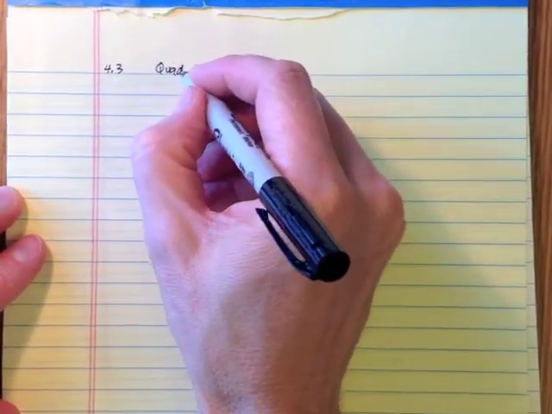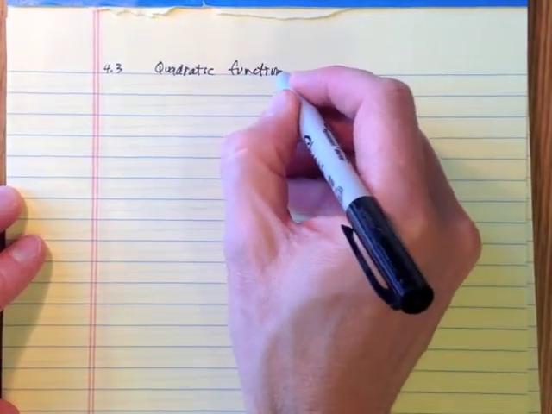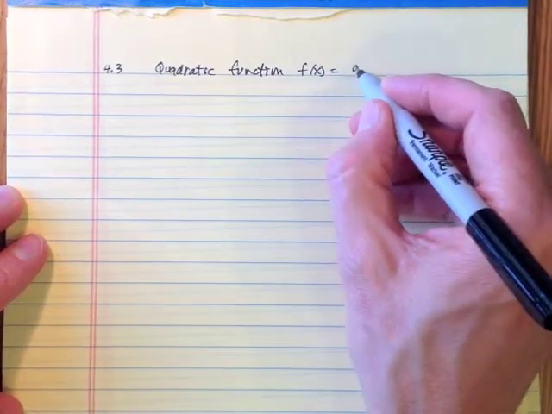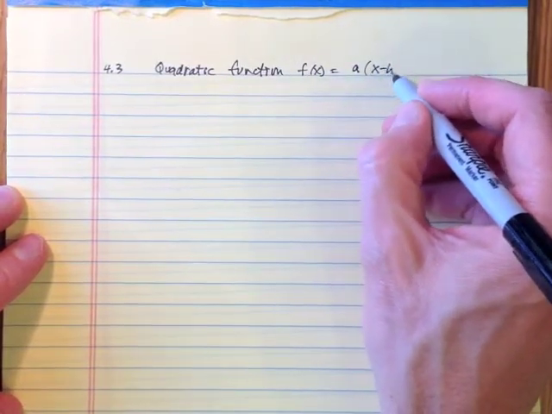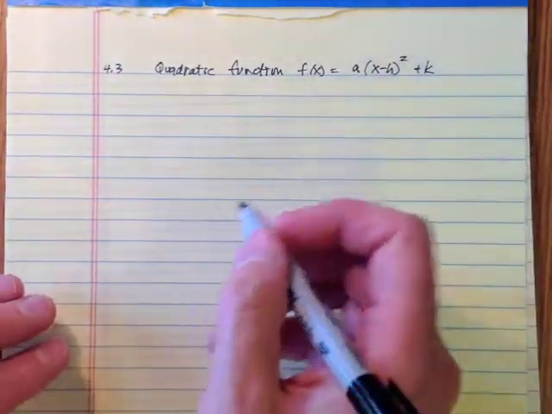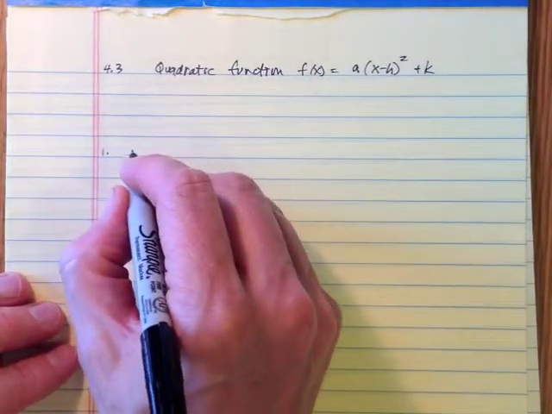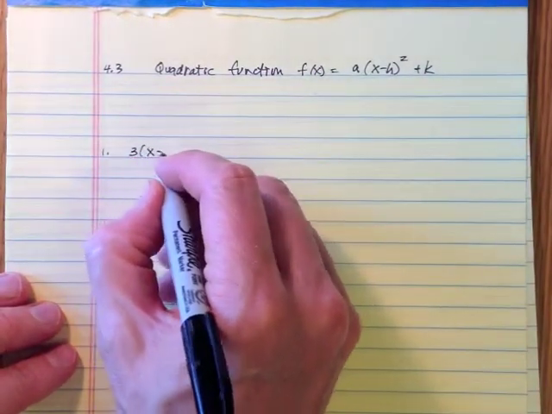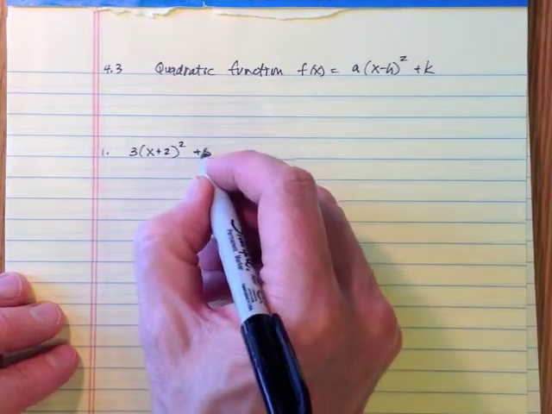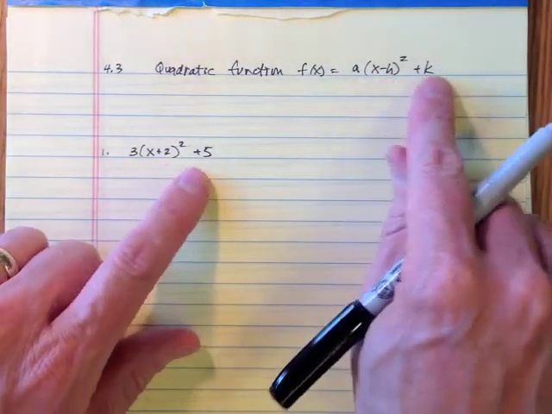A quadratic function is a function of this form: a times x minus h squared plus k. I want more room there, but let me skip here. For example, 3 times x minus negative 2 squared plus 5 is a quadratic function. Nobody said h has to be a positive number, or k for that matter.